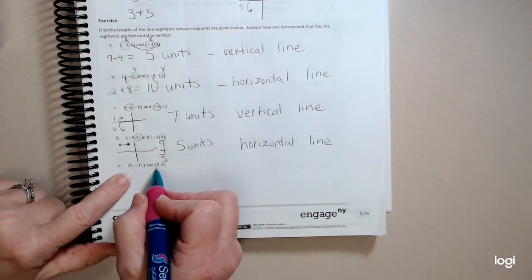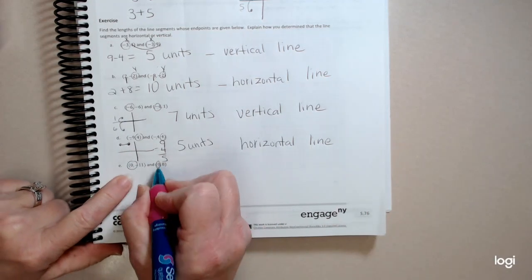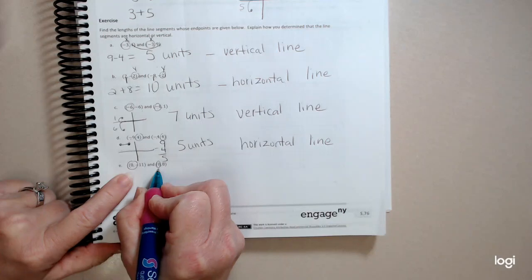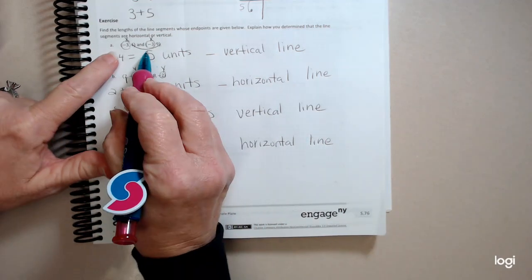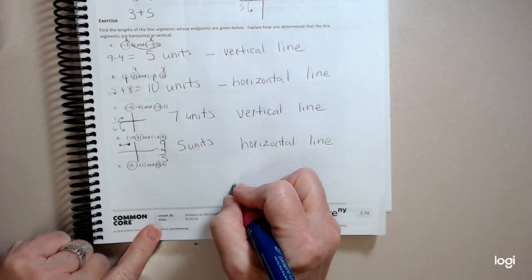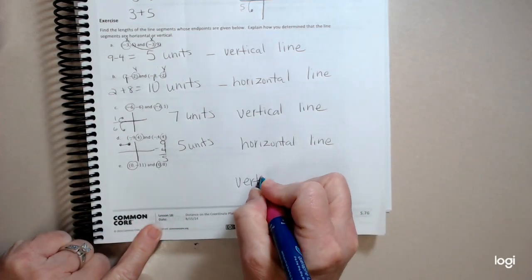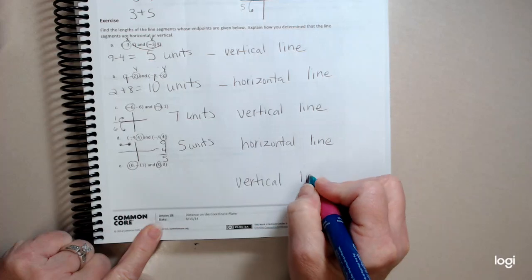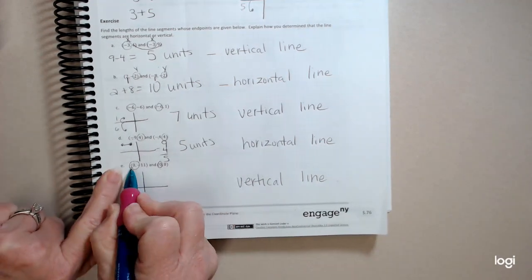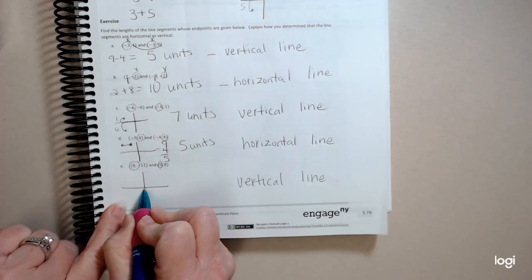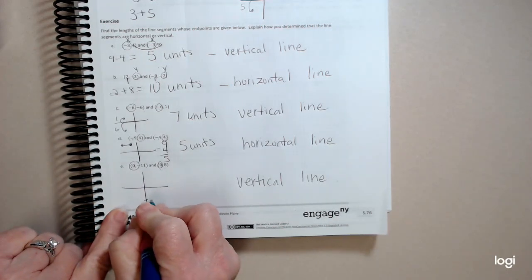All right, let's look to see. Our x coordinates are the same. If our x coordinates are the same, what did we find out? We should have a vertical line. I have to make a little picture here. So if I go over 0, down 11, it's going to be down here.